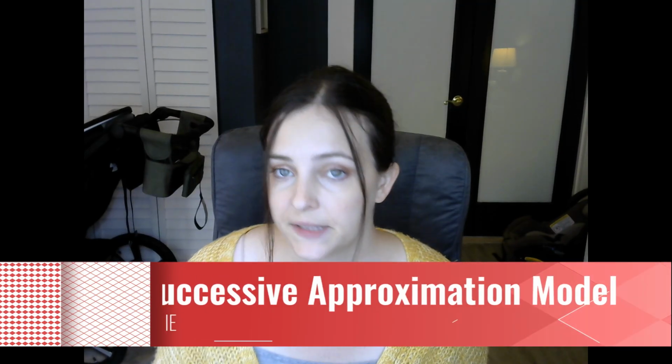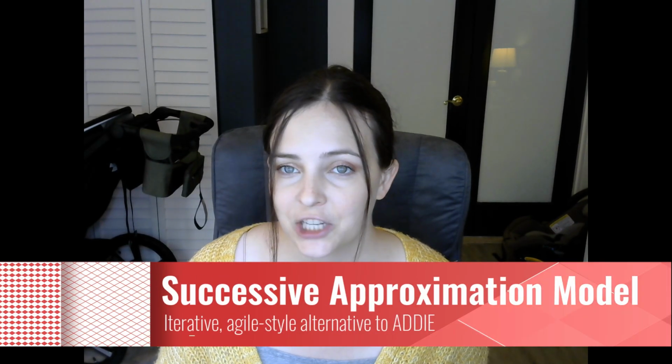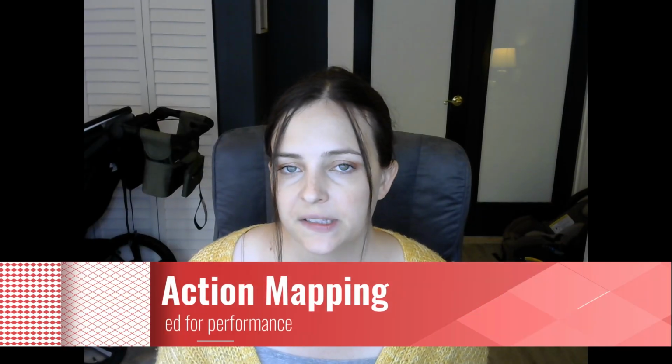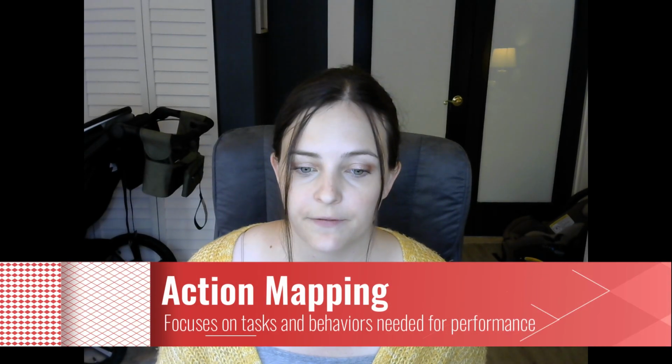SHRM is looking for familiarity with instructional design models and how to apply them, and the ability to link learning and development with strategic goals and evaluate effectiveness. So key models would be ADDIE: analyze, design, develop, implement, and evaluate. There's the successive approximation model, or SAM, which is an iterative, agile-style alternative to ADDIE. Action mapping, which focuses on tasks and behaviors needed for performance.